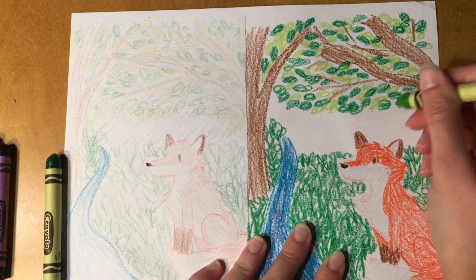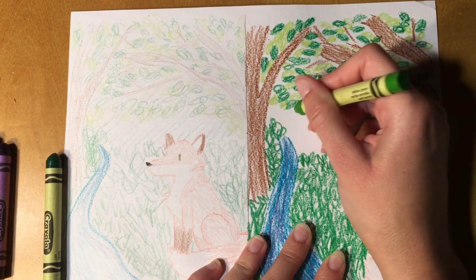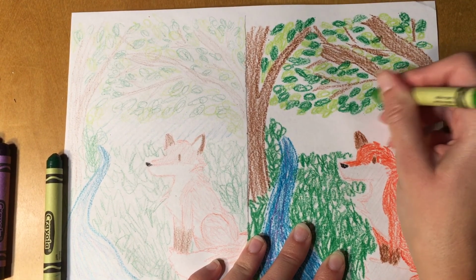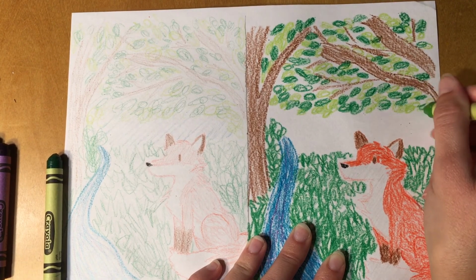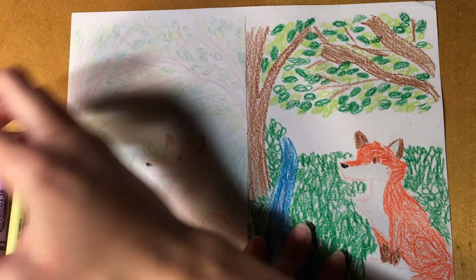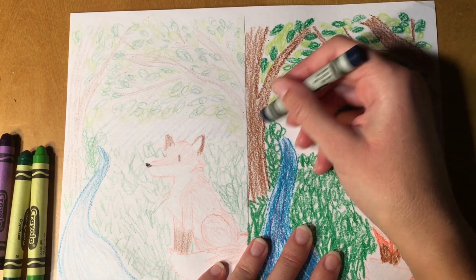Now that yellow-green is an example of, I can press as hard as I want, but it's always going to be a very light value. So maybe I'll bring my pencil or my black crayon up there to give a little bit of a darker effect. I do my sky.